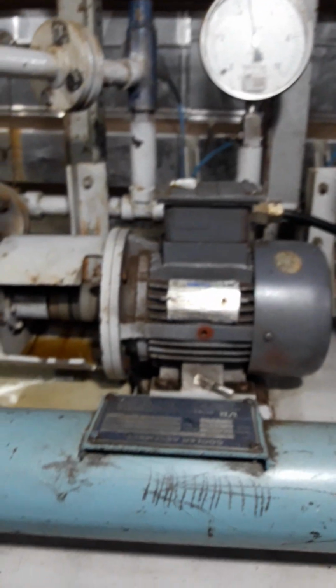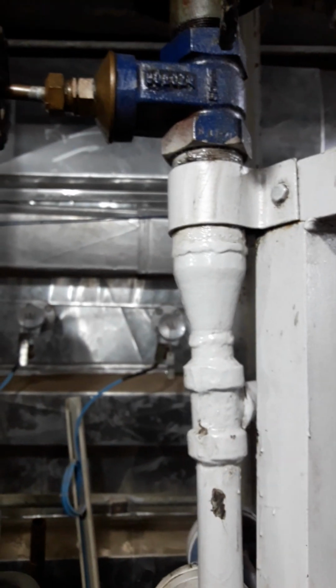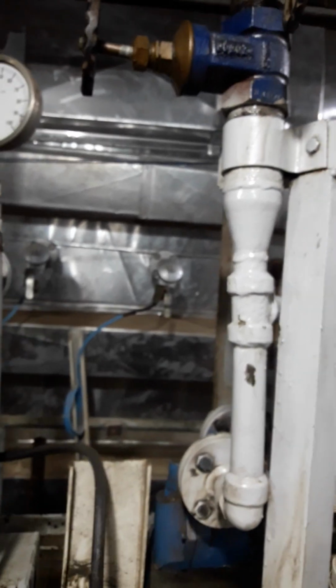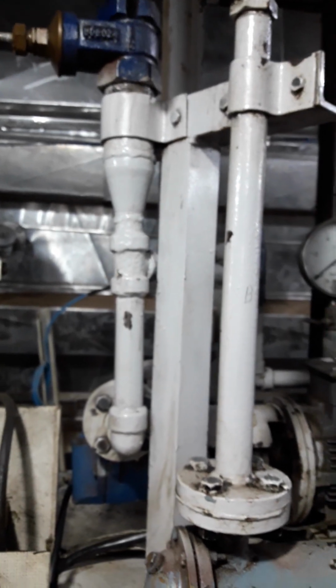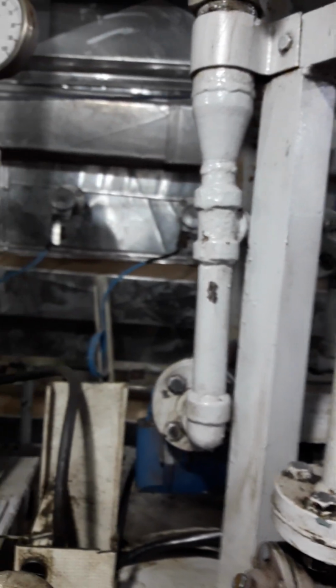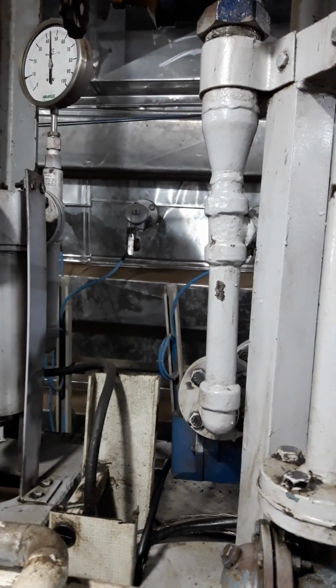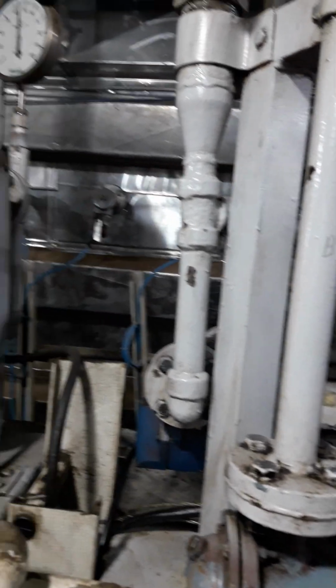This is a pump running condition. This is a reducer, especially used when pressure needs to increase or decrease. We know convergent and divergent: when we need to increase velocity and reduce pressure, then convergent is used, and when pressure needs to increase and velocity needs to reduce, then divergent is used.